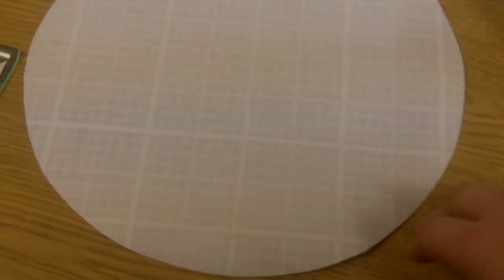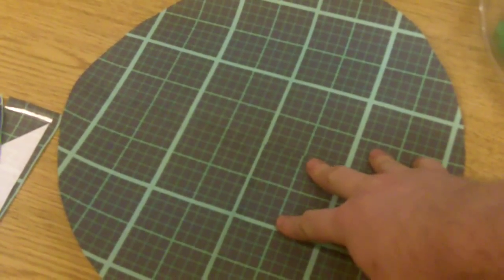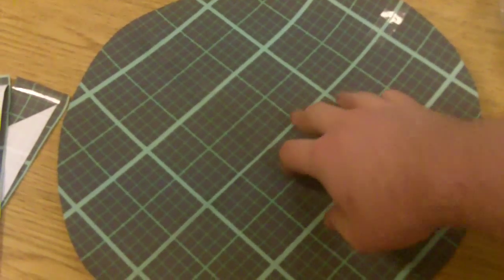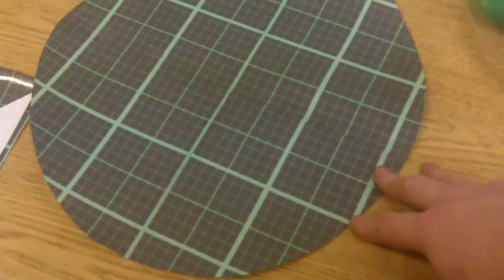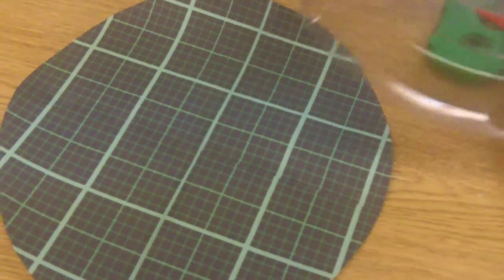Okay. And we are back. And I cut out the piece of paper here. So now we have the back texture for the stadium. It's kind of a grid look. But that's the one that I chose. I decided to use for this tutorial.